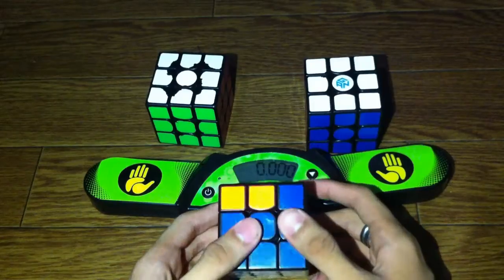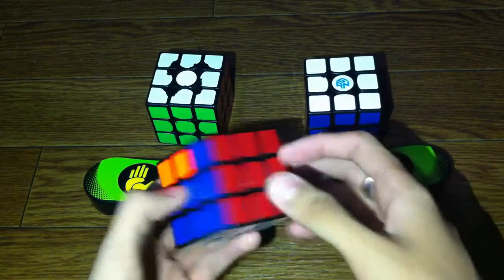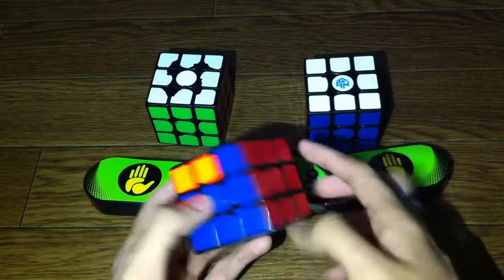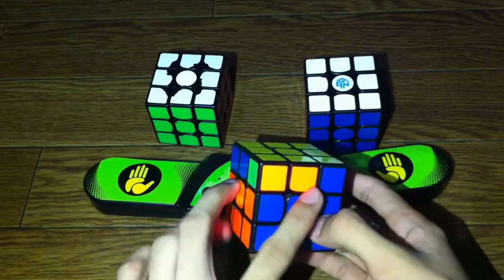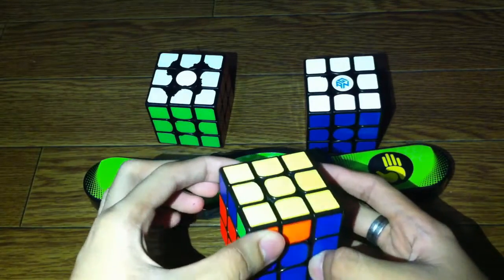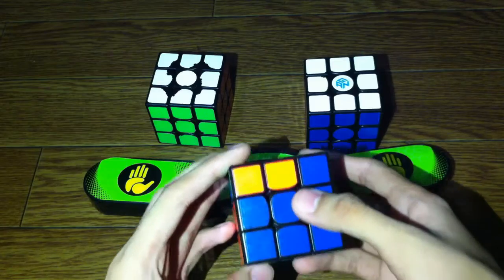So we have the JA perm, the bar is on the right side and these two need to swap and these two corners need to swap, and I'll execute it like this.